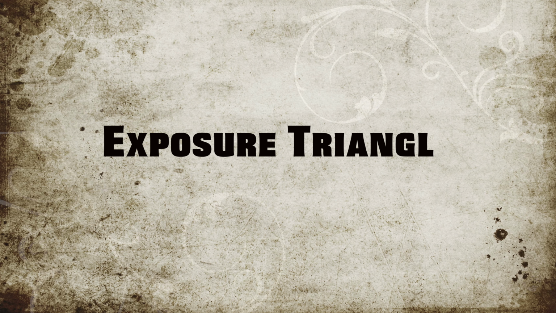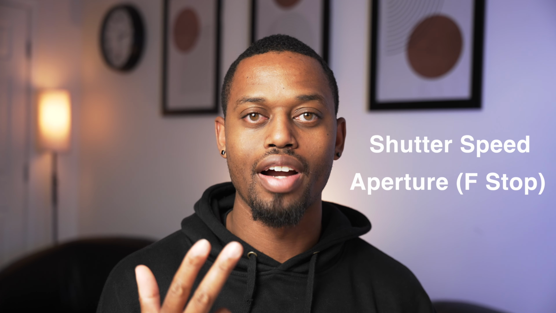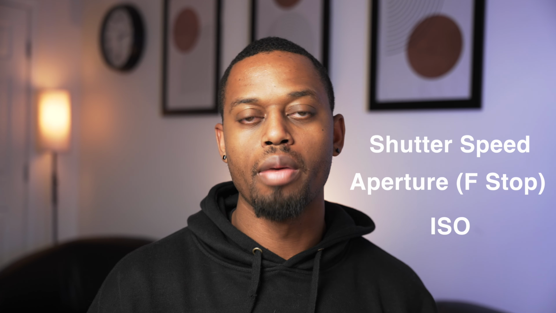Now, what is the exposure triangle? It is made up of 3 components. It is your shutter speed, your aperture, and your ISO. And all these play a part in how your final image is going to look, whether it's underexposed, properly exposed, or overexposed. So without further ado, let's get right into it.